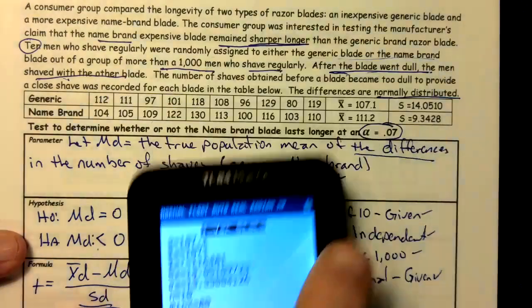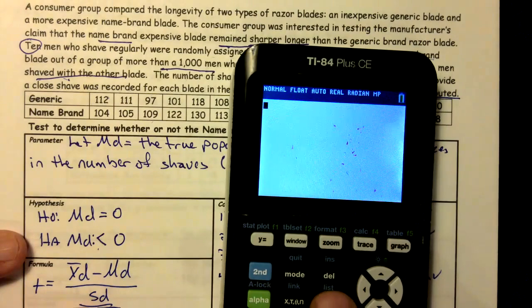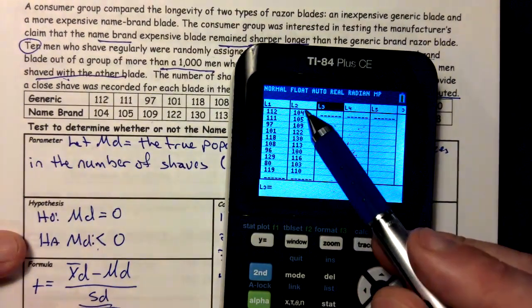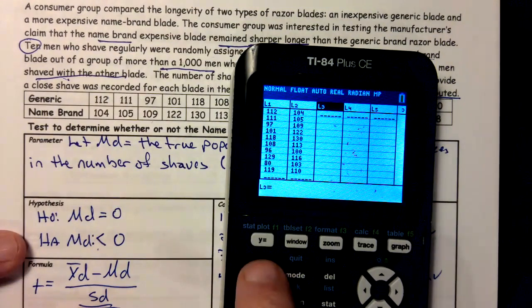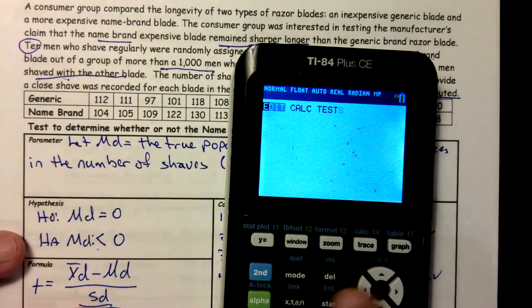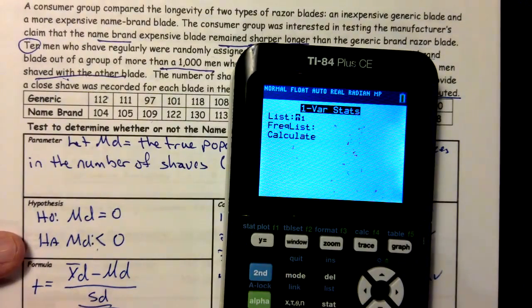But I'm not looking for these. I'm looking for the differences. So that means I need to go back to stat edit and I need to go to the top of L3 and I need to subtract column 1 minus column 2. So second 1 for L1 minus second 2 for L2. And it populated all my differences. Now I can go stat calc 1 var stats, and I need column L3, so the second button followed by number 3.